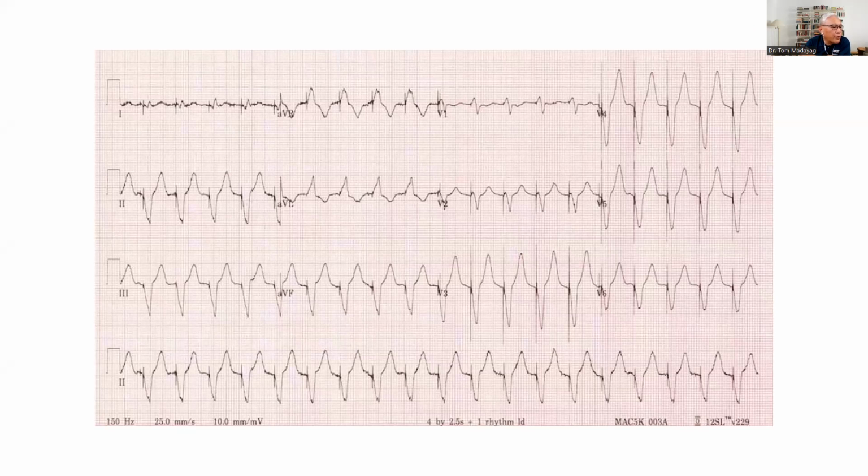Yeah, Michelin, amiodarone was very good for ventricular tachycardia. Amiodarone, lidocaine, or procainamide.